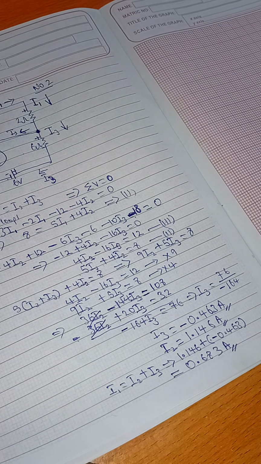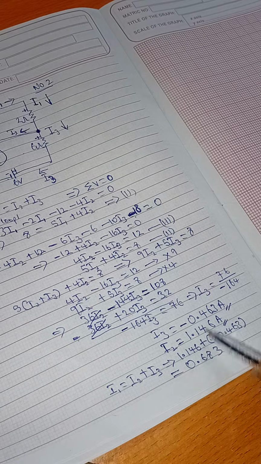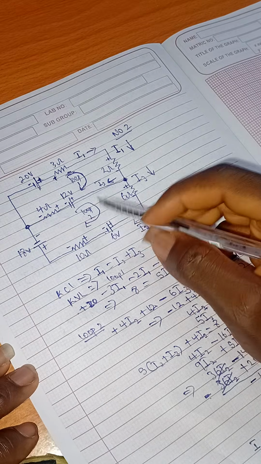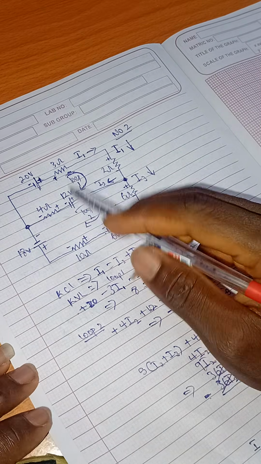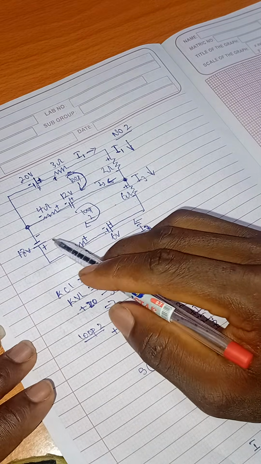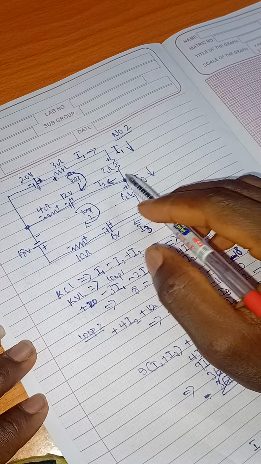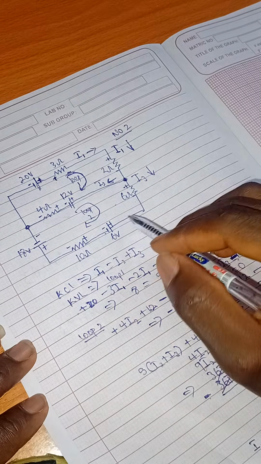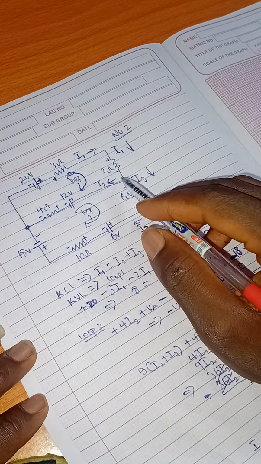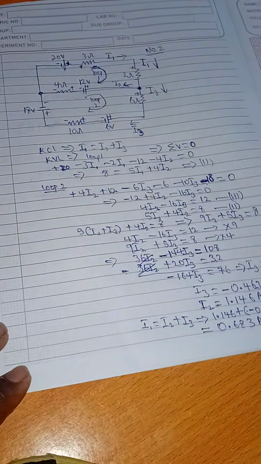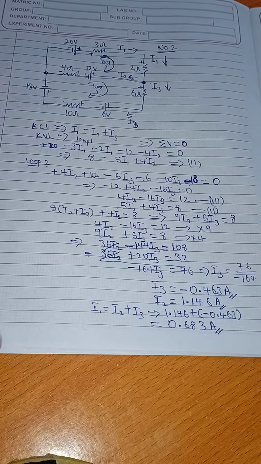So that's the answer. I3 this, I2 this, then I1 this. The beautiful thing is that if you decide to use this as your loop 1 and this as your loop 2, and you decide to use the direction of this current to get maybe your I1 come like this, then I2, then your I3 go like this, you still get your answer. So that's that for that.